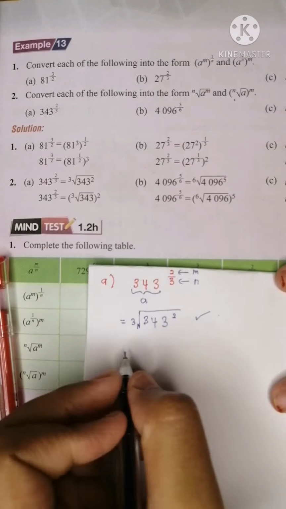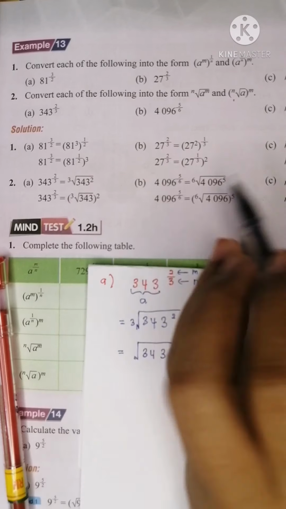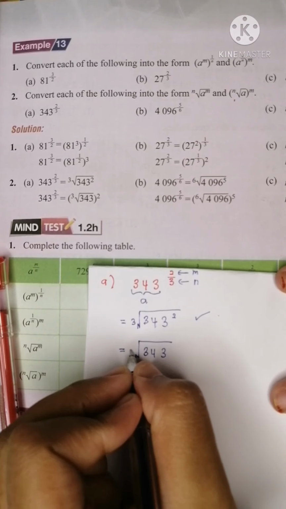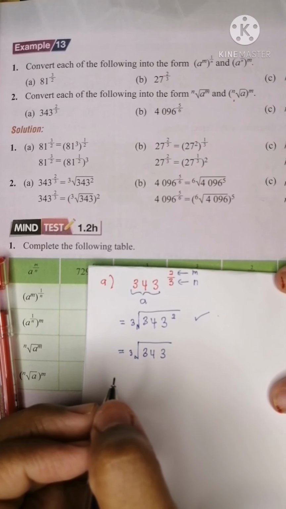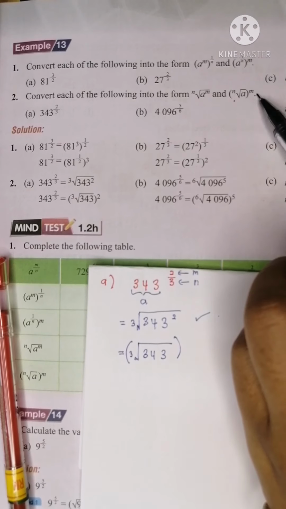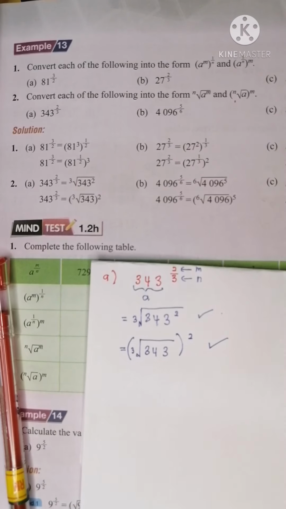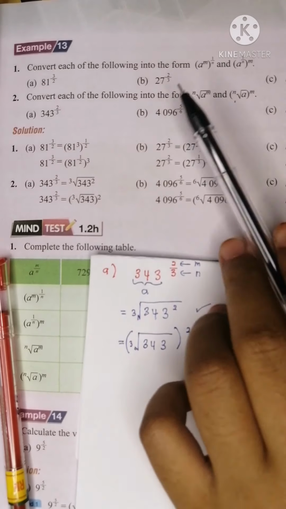Now look at this one, another form. A is 343, and then root N. What is the value for N? It is 3. And then bracket, and then this one M, so where is M? M is 2. So like this. So these are the two forms that the question asks you to do. Same goes for B.